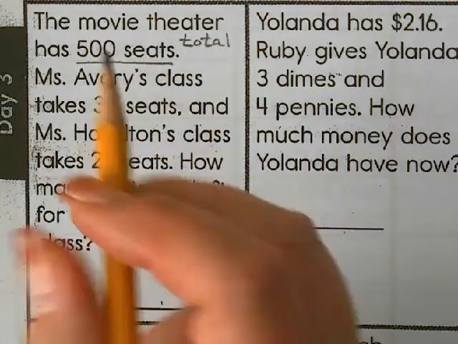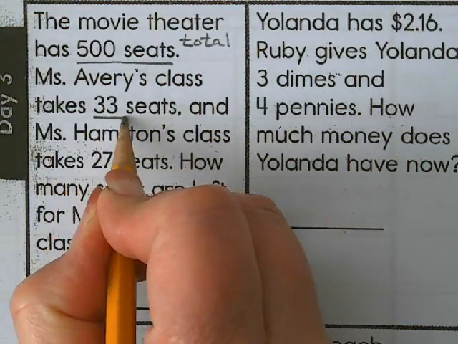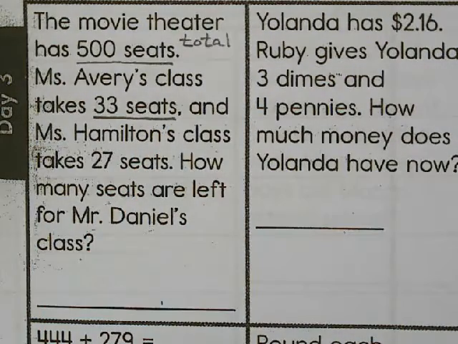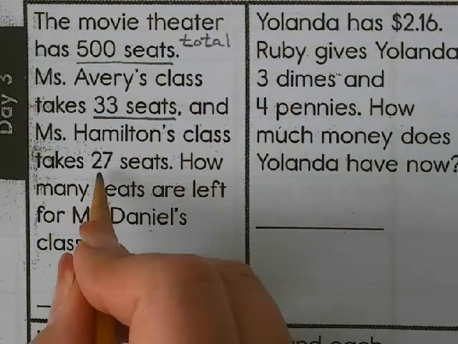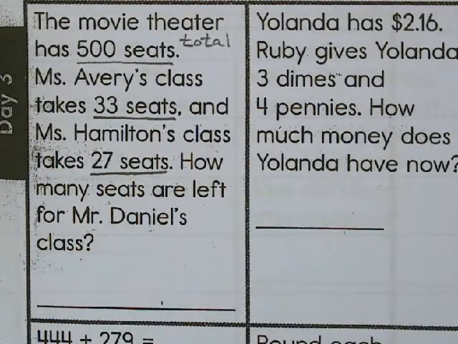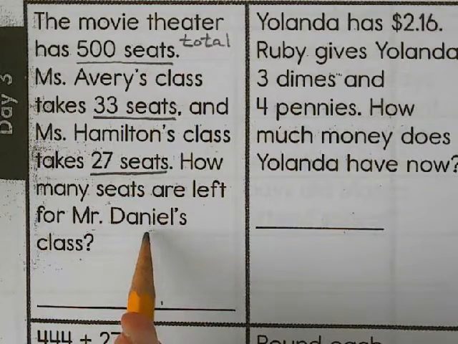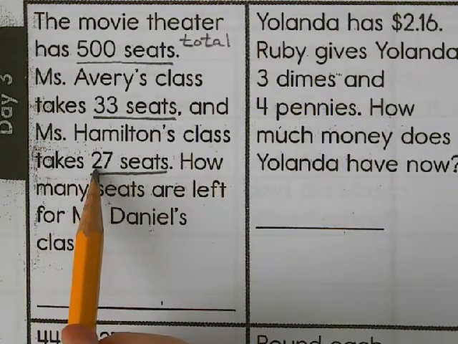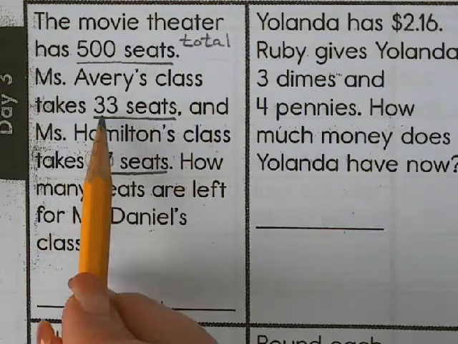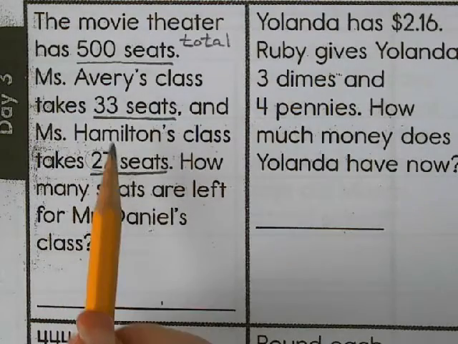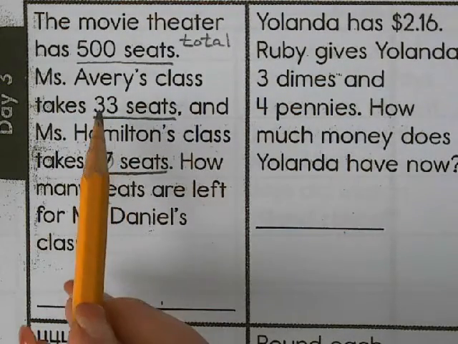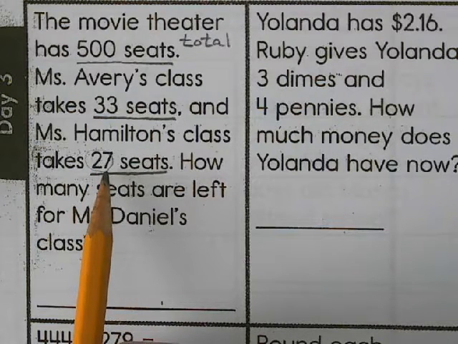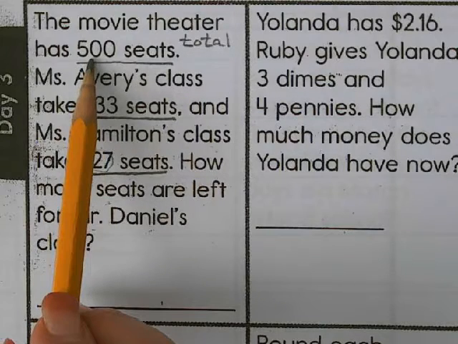So if you notice, we know the total number of seats that are in the theater. Part of those seats are going to be taken by Miss Avery's class. That's 33 seats. And Miss Hamilton's class is going to take 27 of those seats. We want to find out what's going to be left for Mr. Daniels. Now, if you think about it, 27 would round to 30, and 33 would round to 30, let's just say about 60 seats that were taken up. Now, that's not even 100. So we're not even subtracting 100 from this 500 yet. So there's going to be quite a few seats left for Mr. Daniel's class.